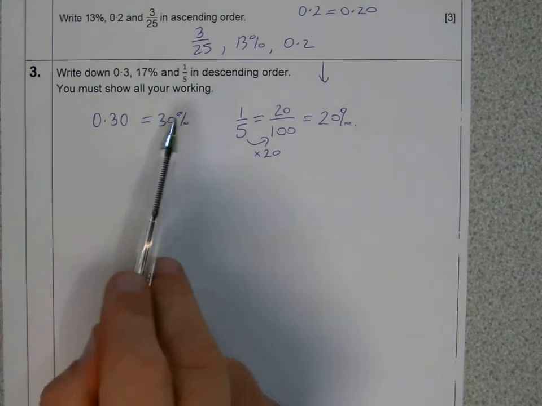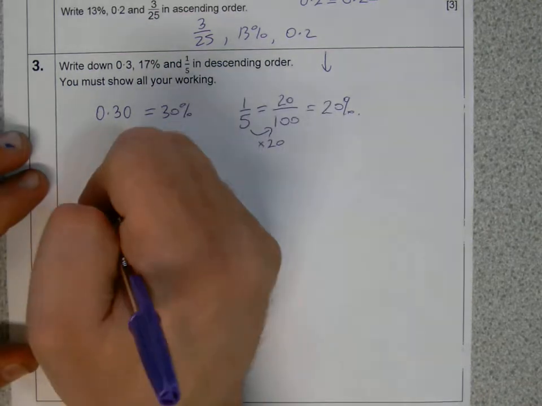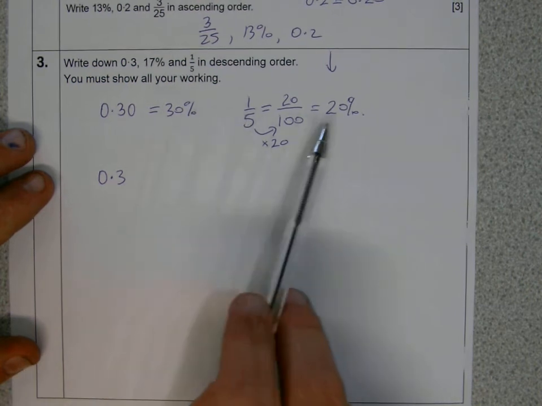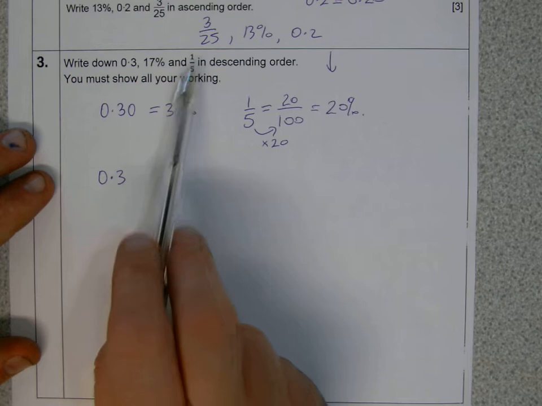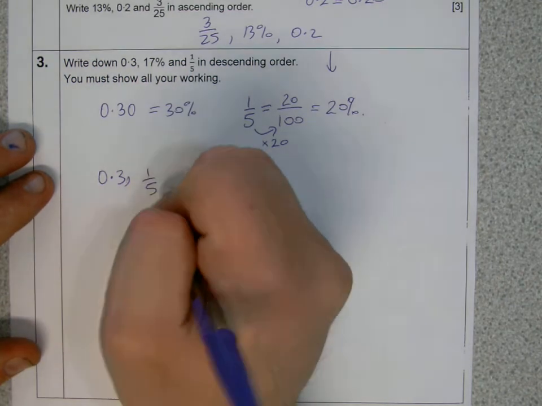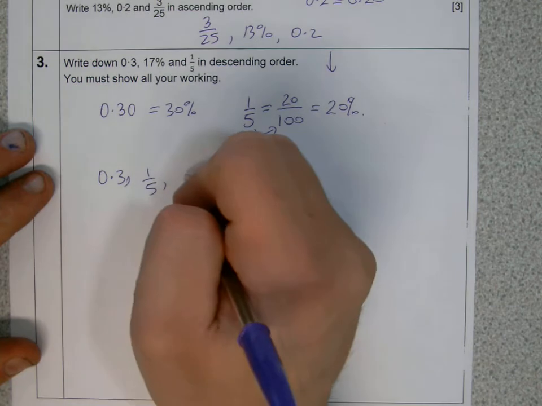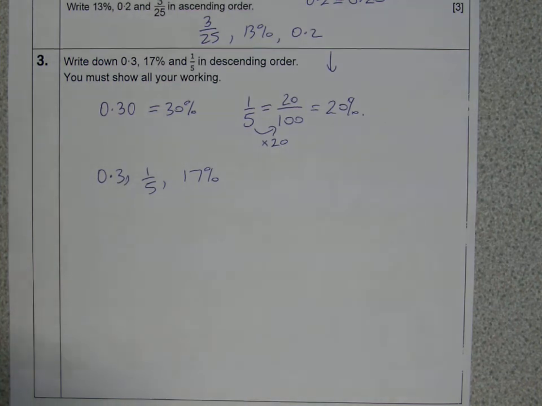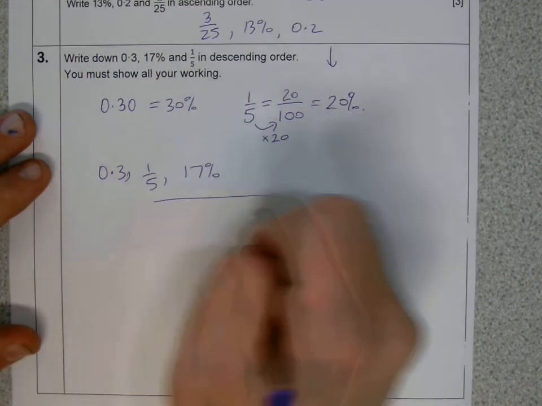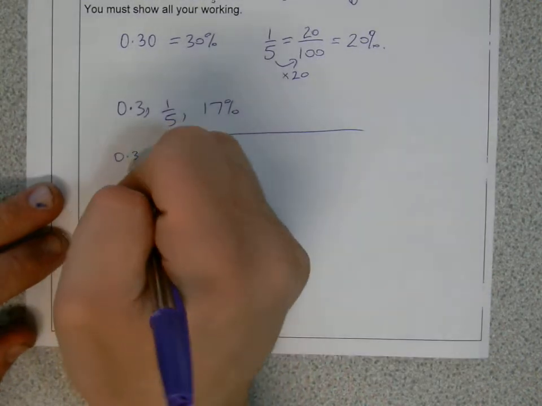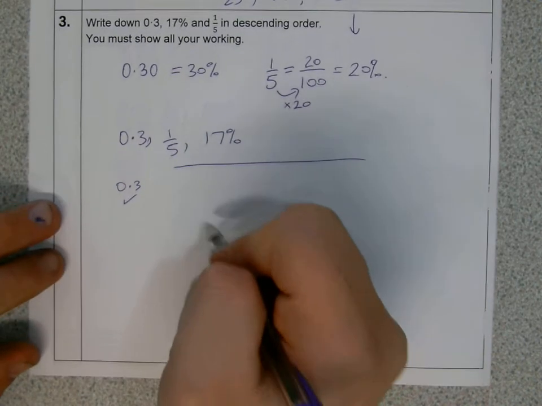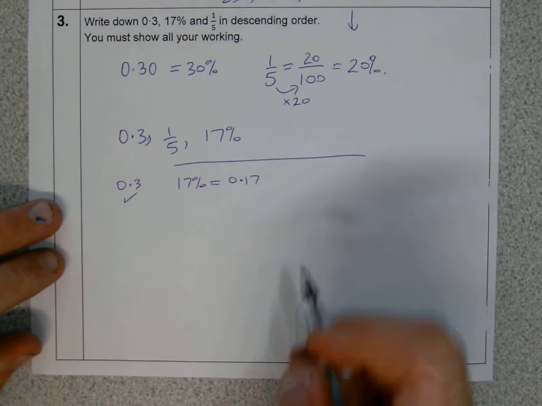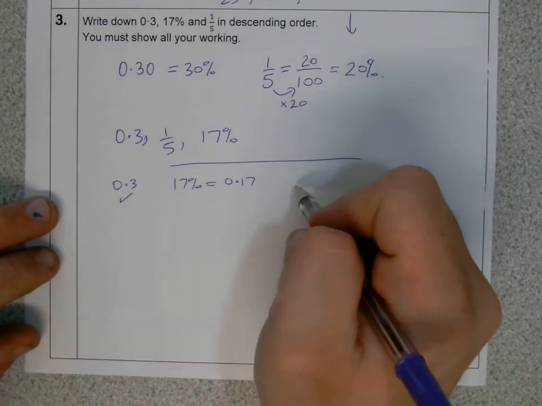Now, descending order, we need to put the biggest one first. So the biggest one would be 0.3. The middle one then will be the 20%, which is 1/5. And then the smallest one will be the one they gave us in percentage, which is 17%. So I've shown all my workings there and I've got the order correct. You don't have to do it in percentages, you could put it all as a decimal. So you've got 0.3 already done. Then 17%, of course, is 0.17. And then 1/5, you might know 1/5 to be 0.2 anyway.